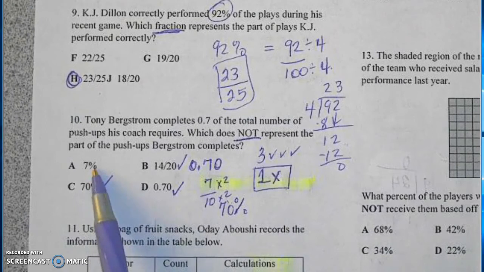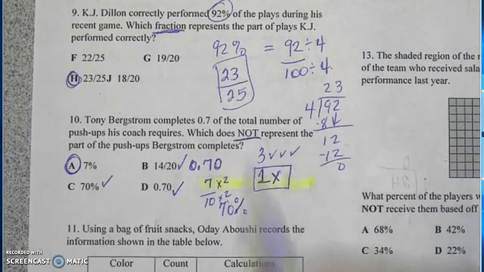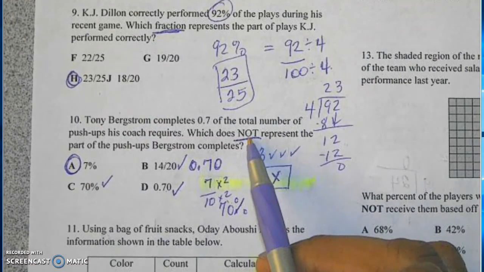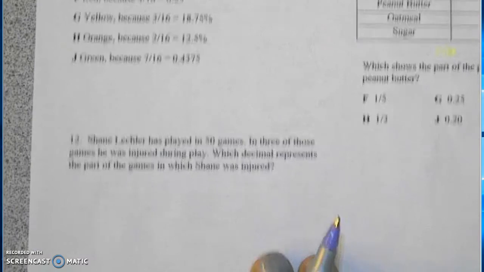70% and 7% are not the same, so this is the one that's wrong. Again, please pay attention to the capital N-O-T. Let's go down to number 12.